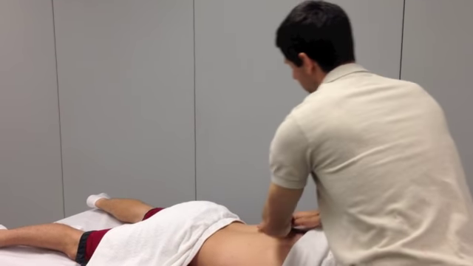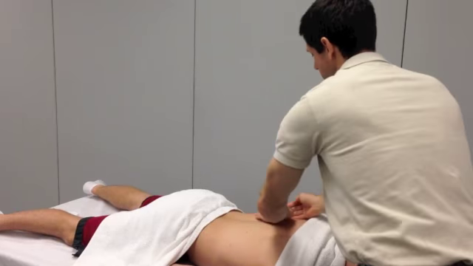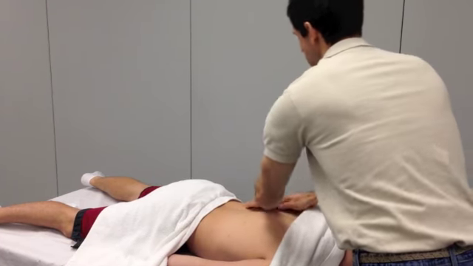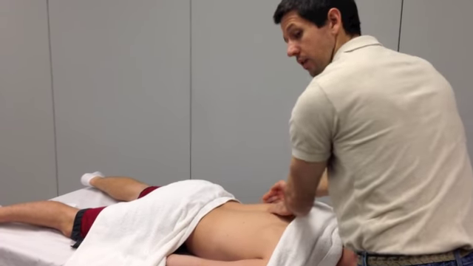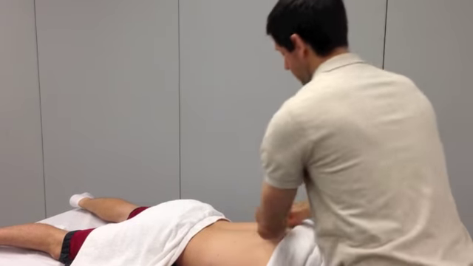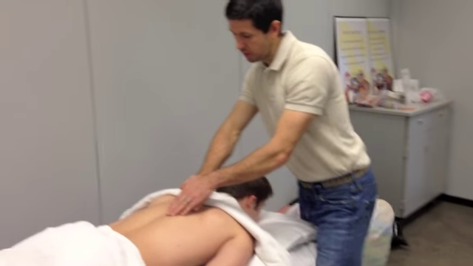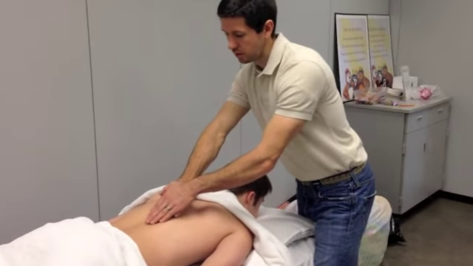Along the paraspinals. So again, this is just warming the tissue up, trying to allow the patient to relax so that the tissue can then relax, and that we can decrease the spasms. As we'll go from T7 all the way to T12 with longitudinal pressure.